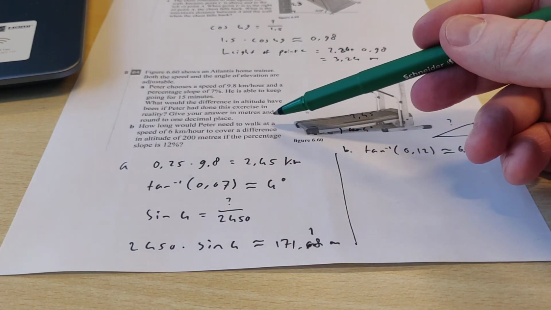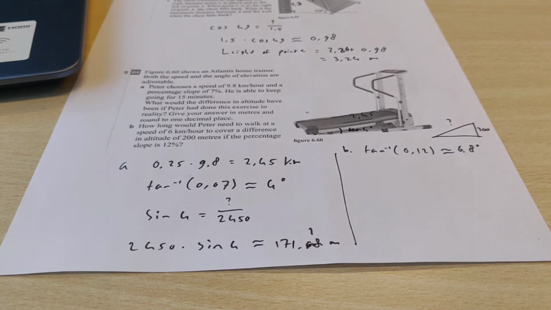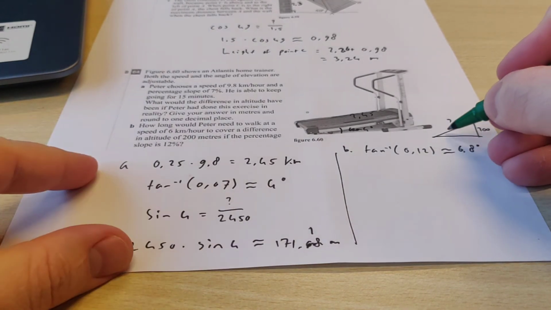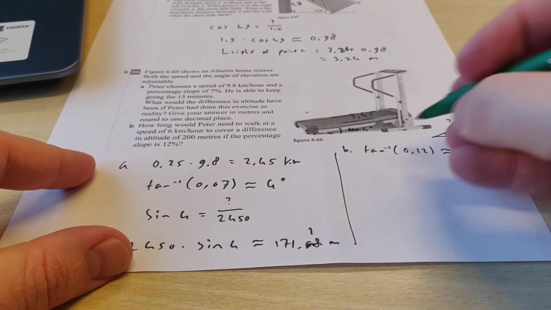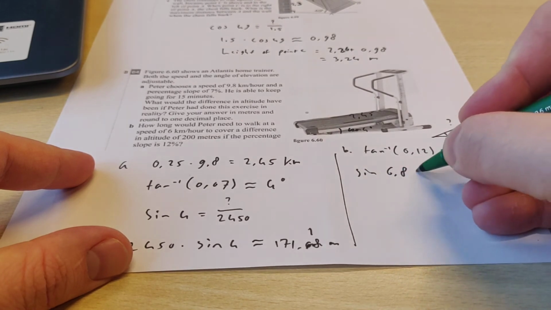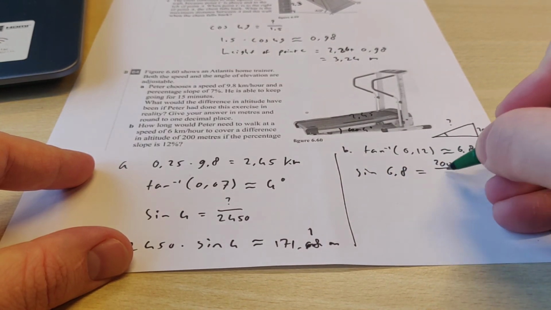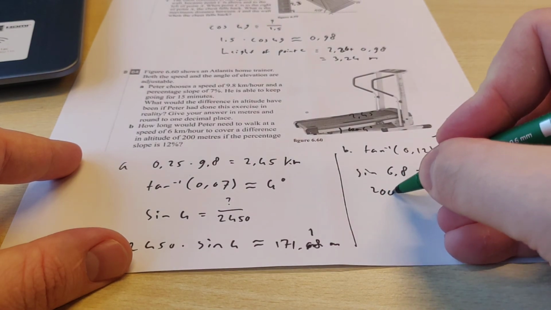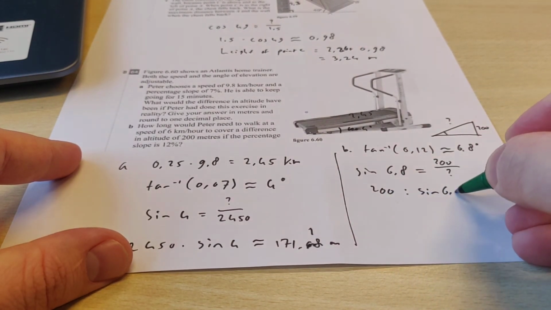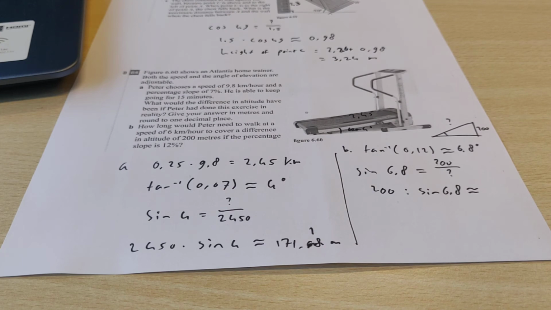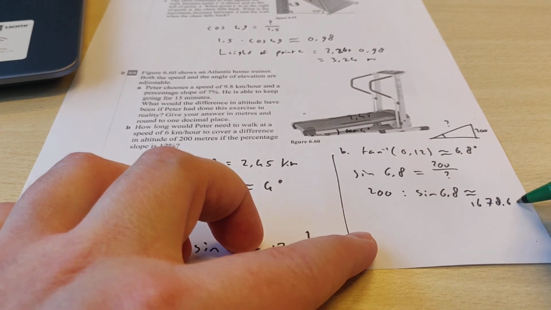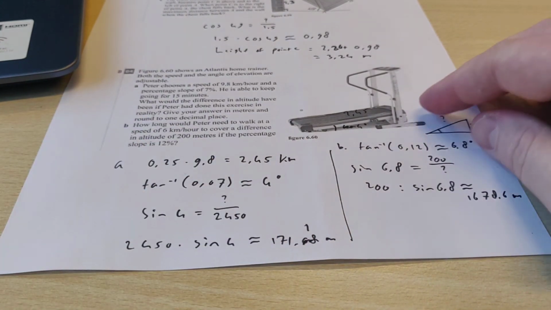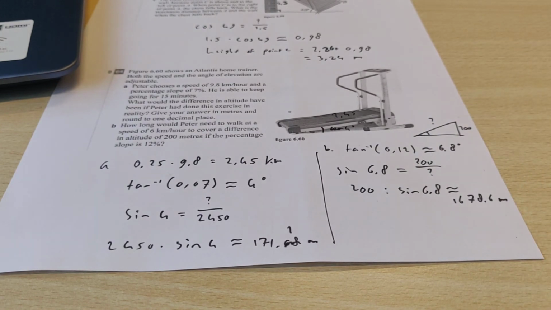Because then we're going to calculate how long he needs to walk to get to that distance. All right, so we know that this is 6.8 degrees. We know the opposite side. We want to calculate the hypotenuse. So I'm going to write down that the sine of 6.8 is the opposite side divided by the hypotenuse. So we're going to do 200 divided by the sine of 6.8. Now, if you do that, let me see what you get. Then you get 1,678.6 meters. Now he's going to walk at a speed of 6 kilometers per hour.